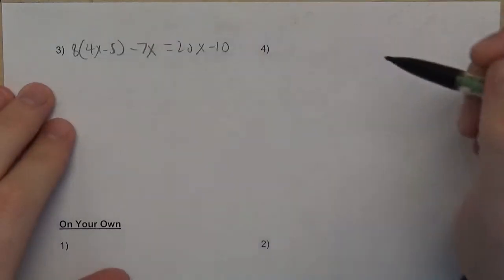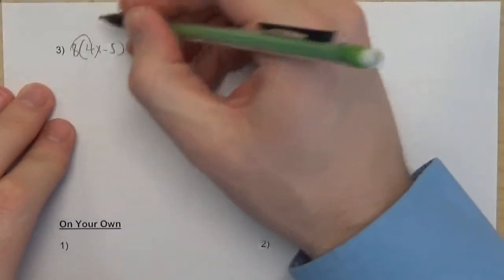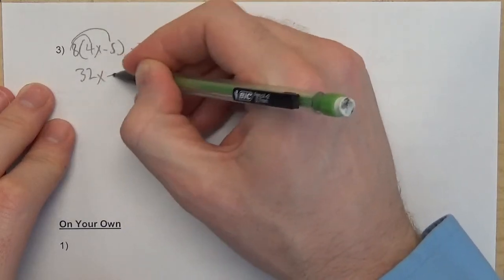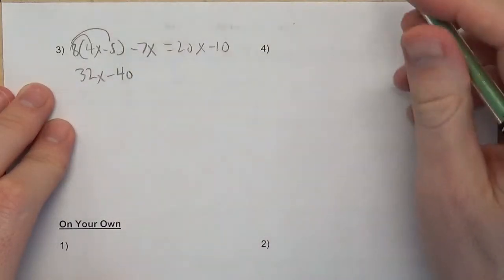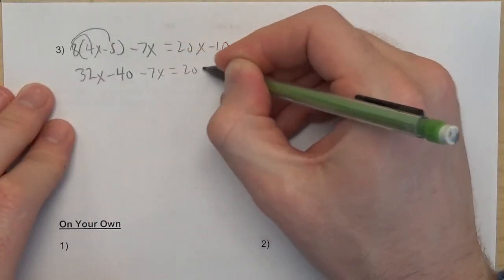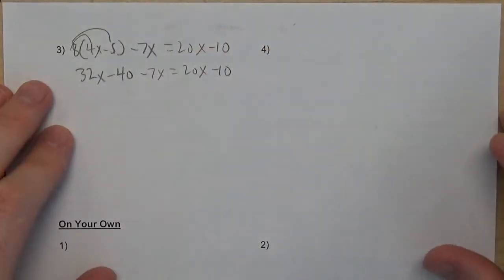So just the parentheses here, so we want to deal with first. 8 times 4x and 8 times negative 5 gives us 32x, and then 8 times negative 5 is negative 40. The rest of this stuff we just bring down. It's not part of this step, so just bring it down.